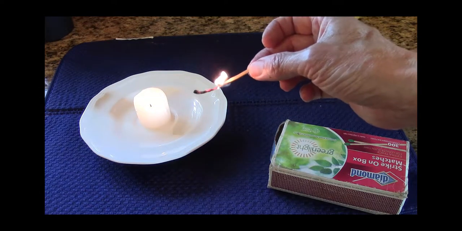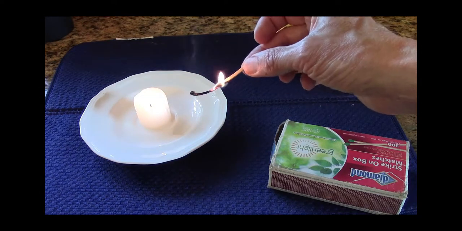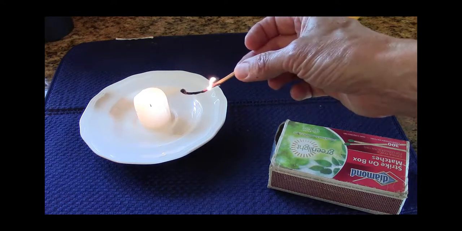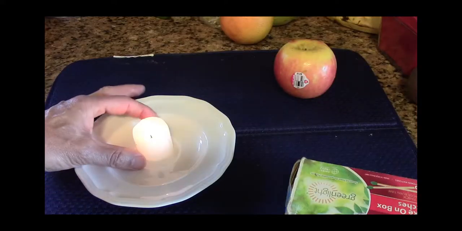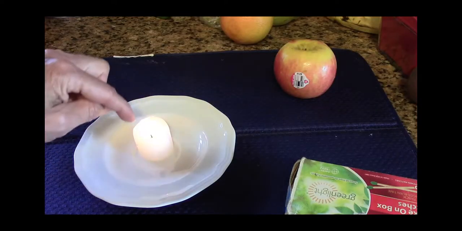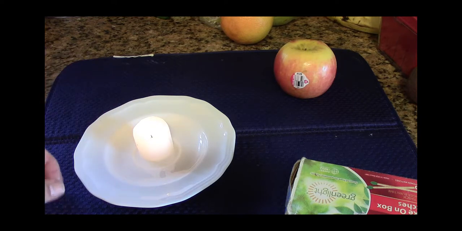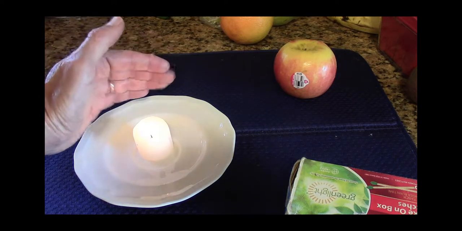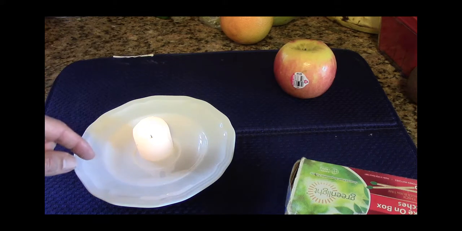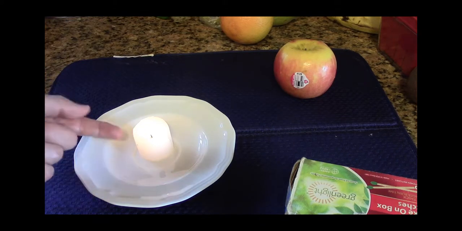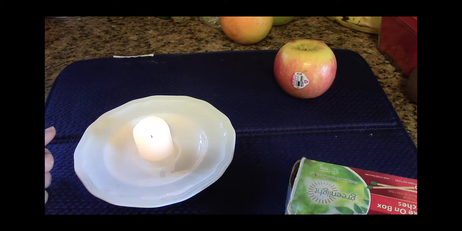Combustion is a great way to release energy that's been stored inside molecules. Here with the candle, the wax has potential energy, and we're burning the wax here, making heat and light. Very important in the history of humanity. Before there was electricity, candles provided the light.